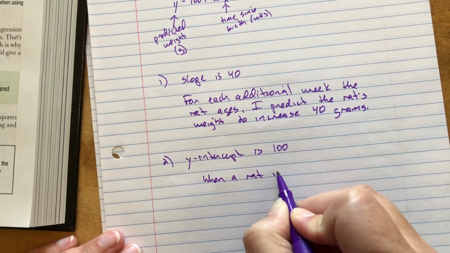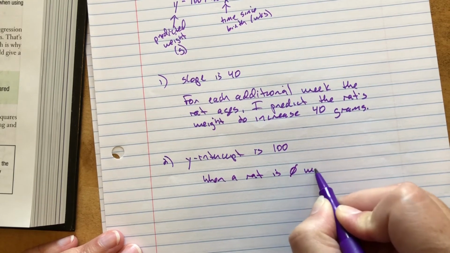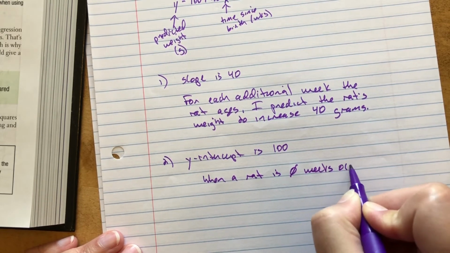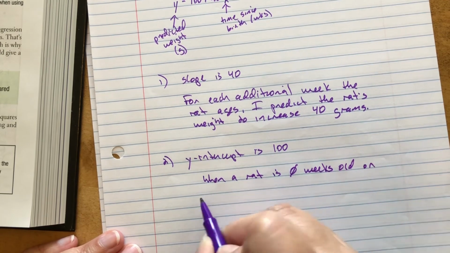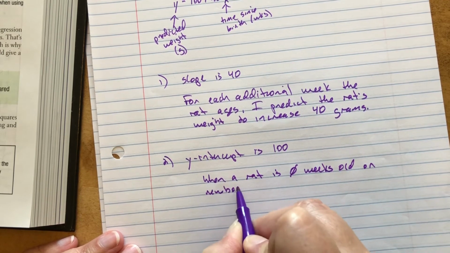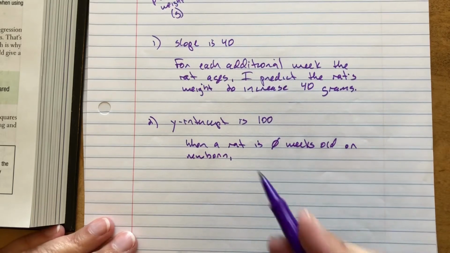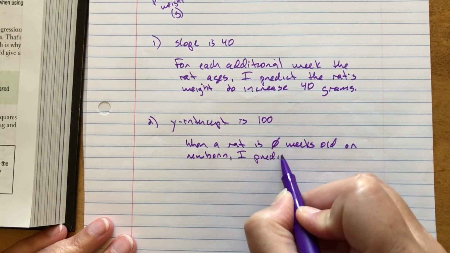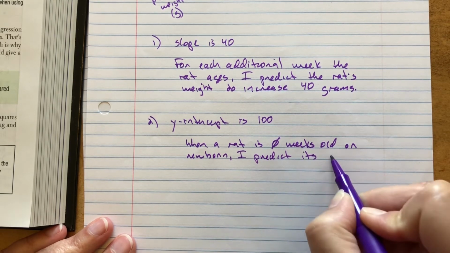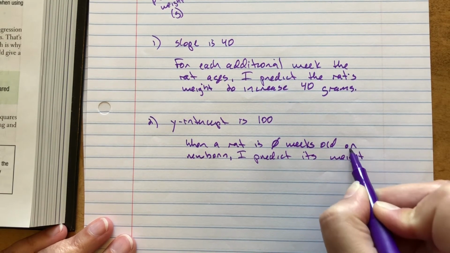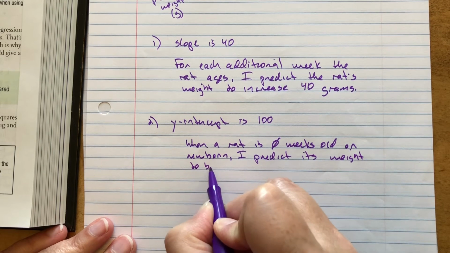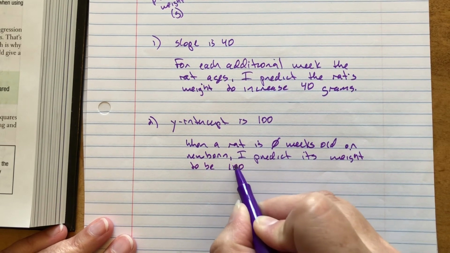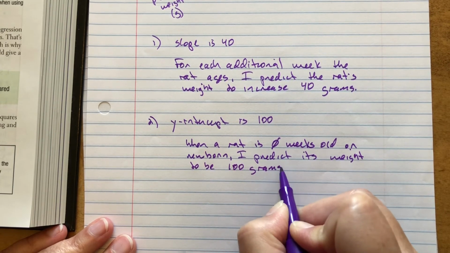When a rat is 0 weeks old or newborn, I predict its weight to be 100 grams. That's 100. Okay?